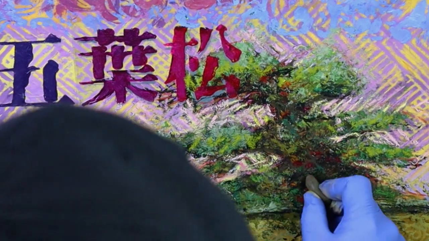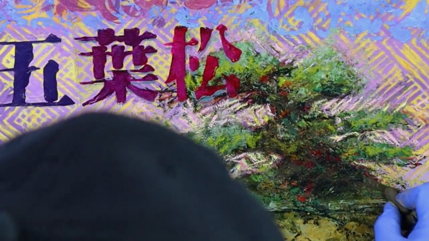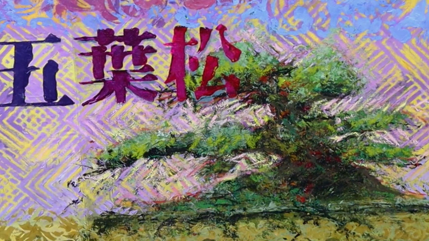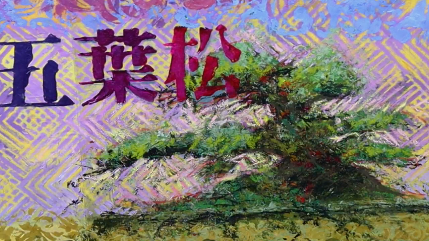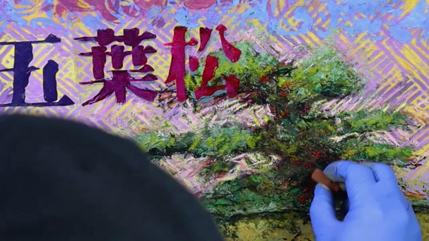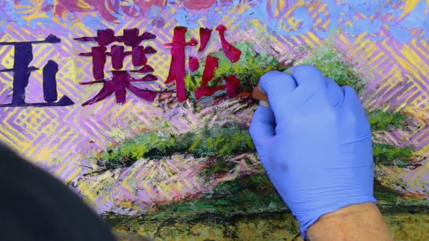The trunk kind of comes down, the roots in this area. I'm going to break that up with a little bit of the red. Not a lot. Doesn't need a lot.